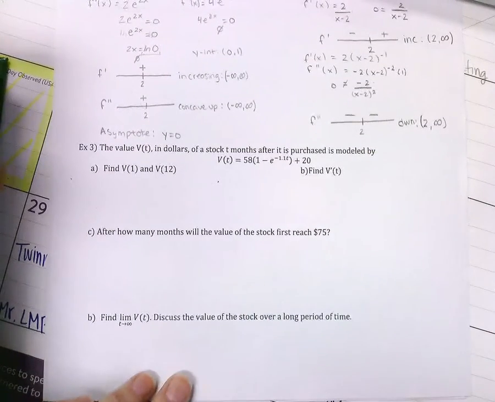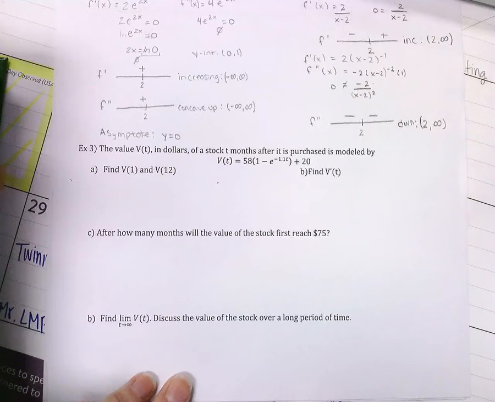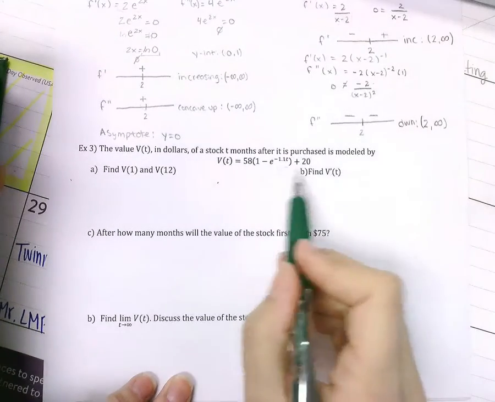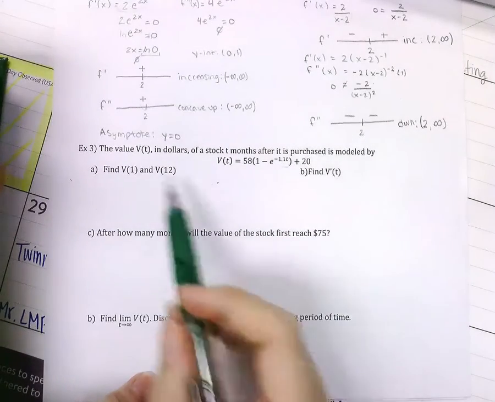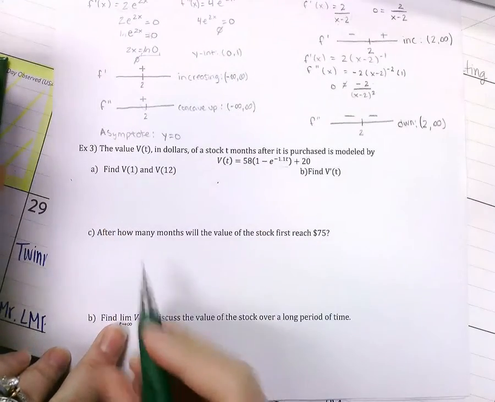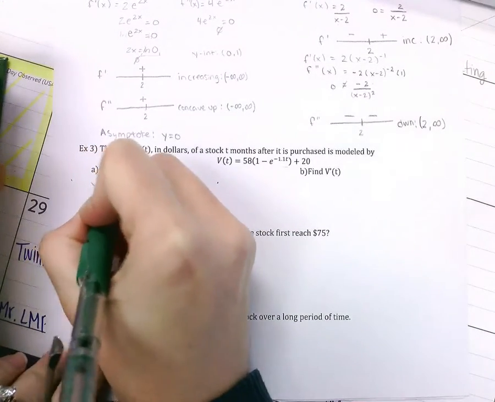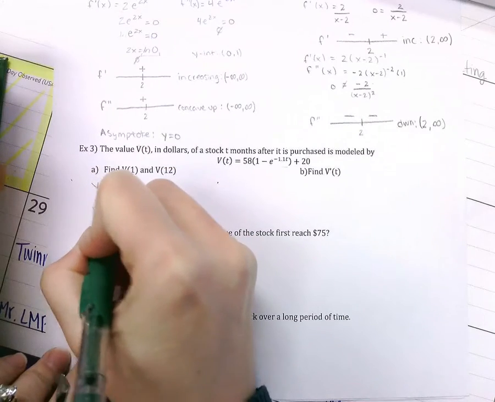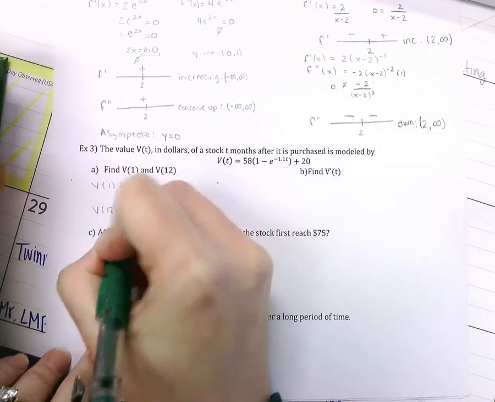The value in dollars of a stock t months after it is purchased is modeled by this. The first thing it wants us to do is just to find some stuff. So we're just going to plug in 1 and plug in 12. It would be good to know what these represent. So what do these represent? V of 1 and V of 12.